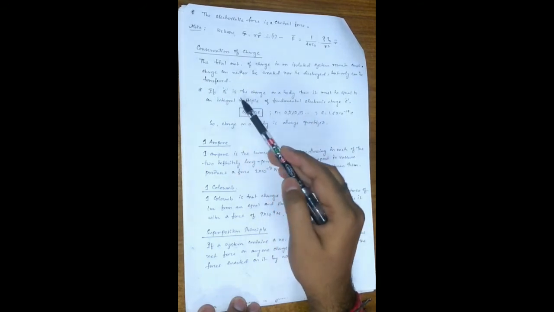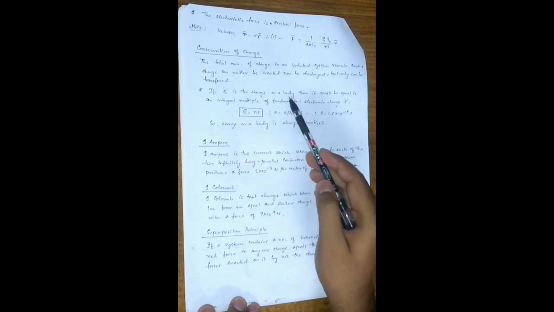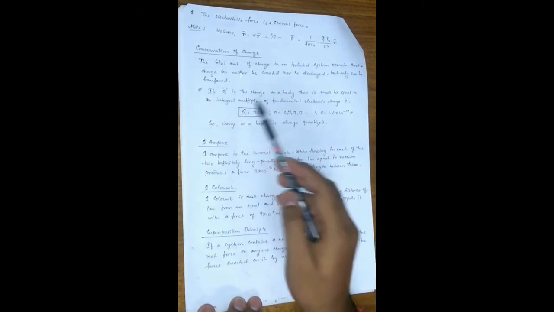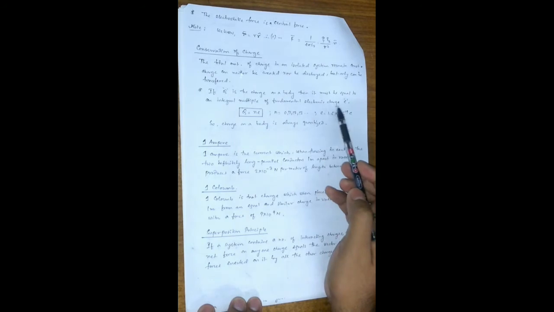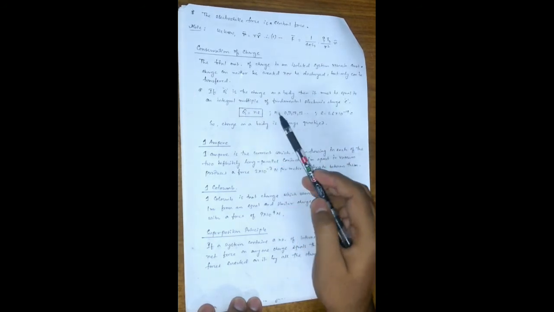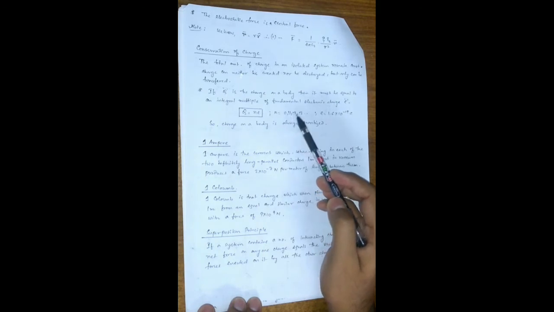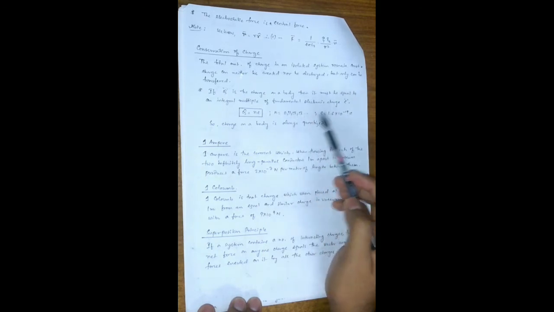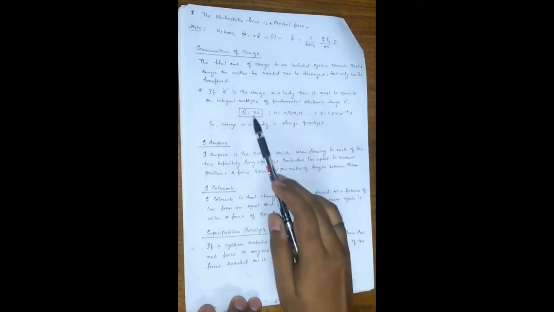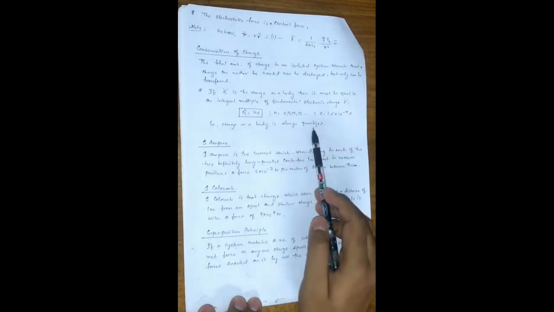So if Q is the charge on a body, then it must be equal to an integral multiple of the fundamental electronic charge e. So Q is equal to n e, where n is equal to 0, plus minus 1, plus minus 2, plus minus 3, these values. And e is the fundamental electronic charge of a proton, 1.6 into 10 to the power minus 19 Coulomb.